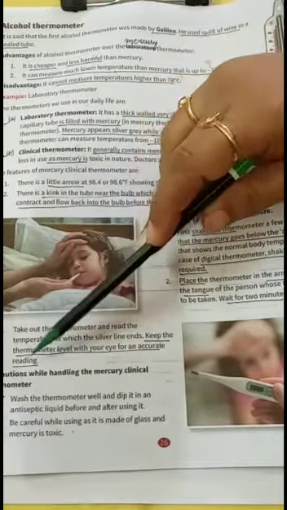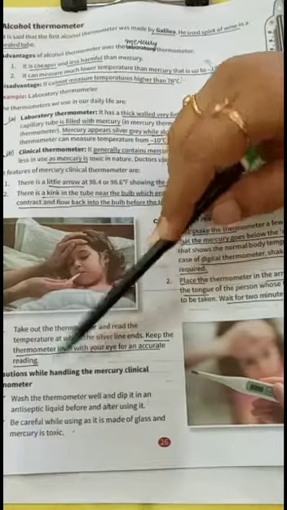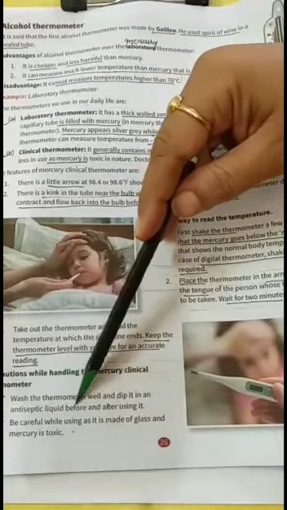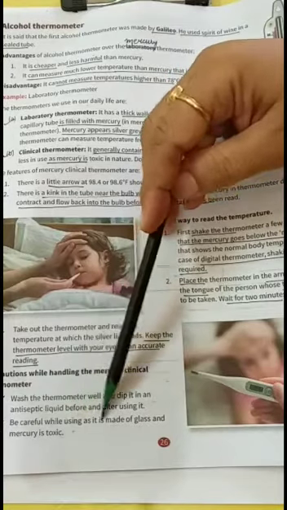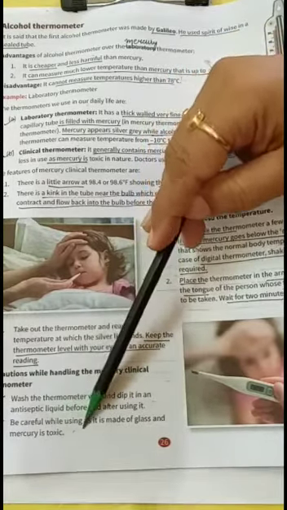Keep the thermometer at the level of your eyes for an accurate reading. What are the precautions that should be followed while using a mercury thermometer? You should wash the thermometer well and dip it in antiseptic liquid before and after using it. Be careful while using it as it is made of glass and mercury is highly toxic.